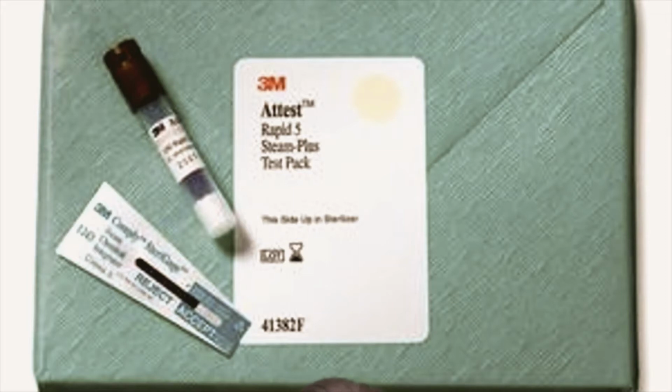On this chemical indicator, look and see that it says reject and accept. So if the chemical strip fills up into the accept range, then this is to be accepted by the user. And it takes 4 minutes to do this.